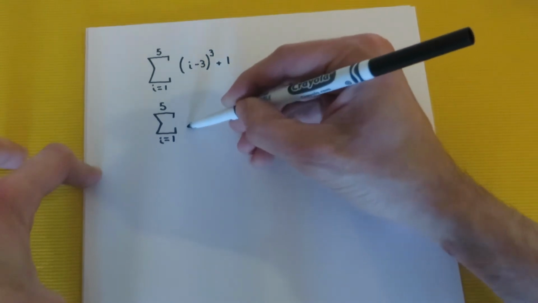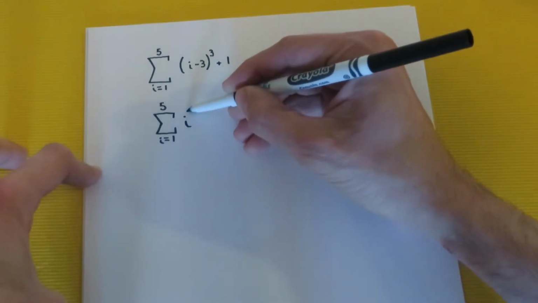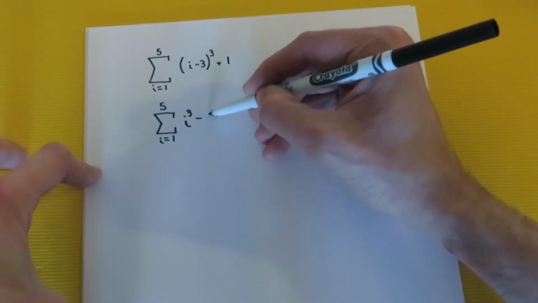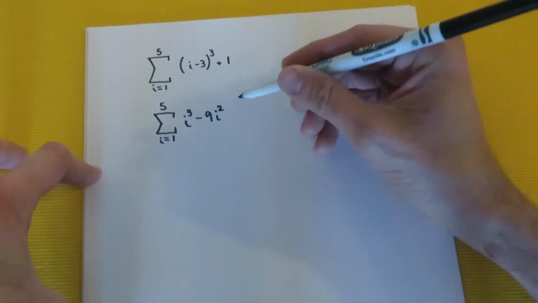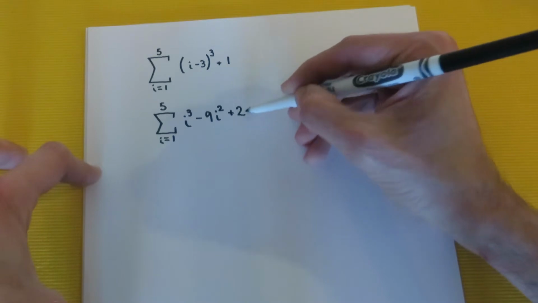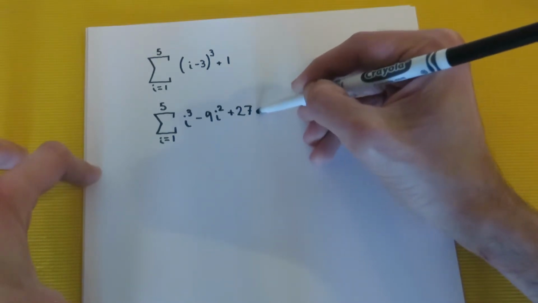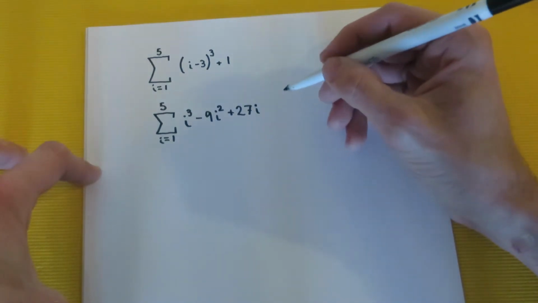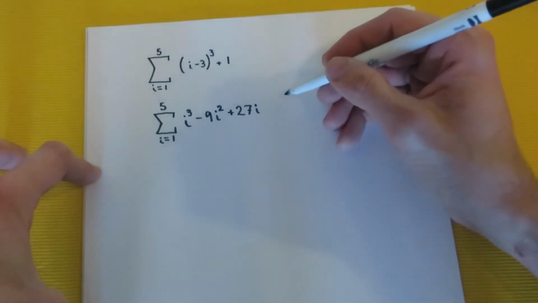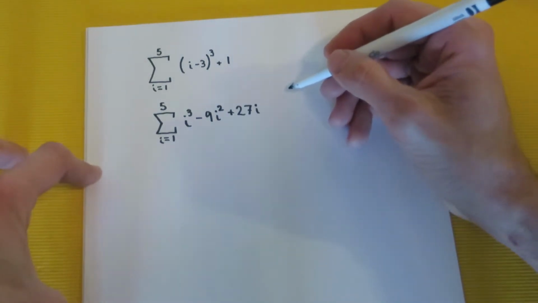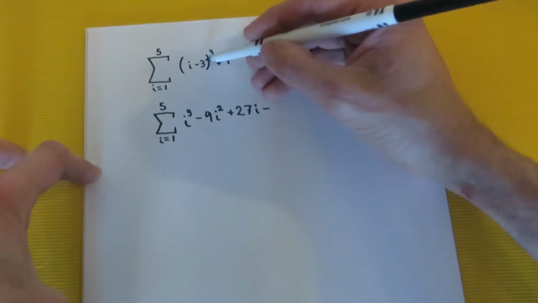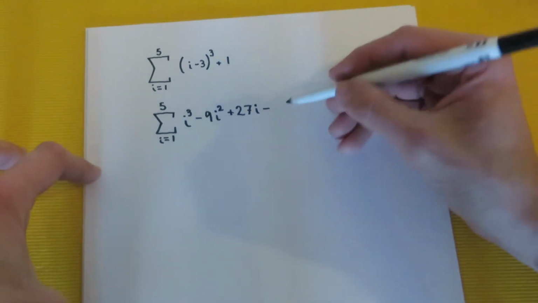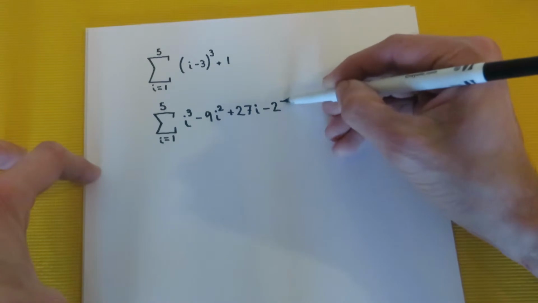This is going to be i cubed minus 9i squared plus 27i. And then we have minus, negative 3 cubed is just minus 27.